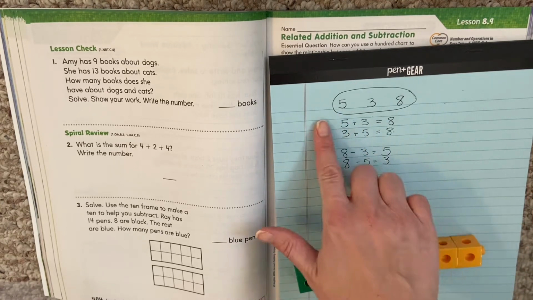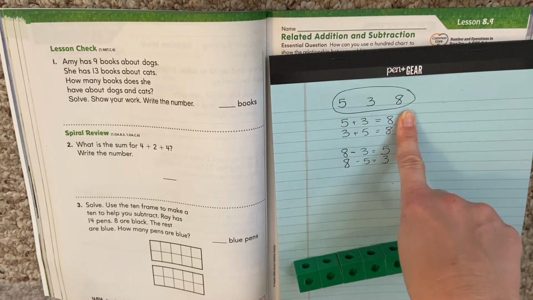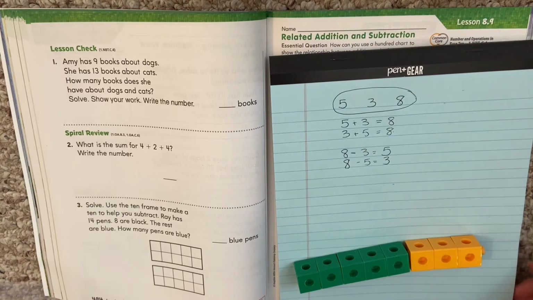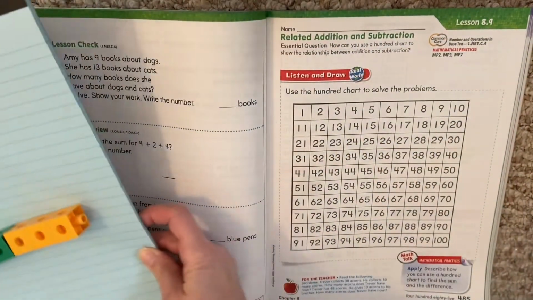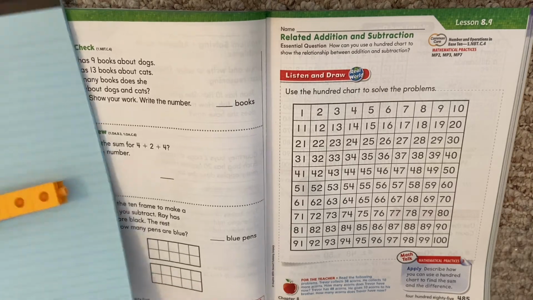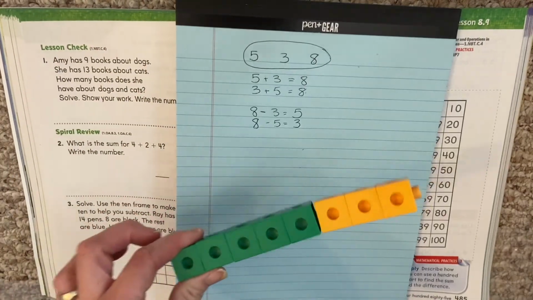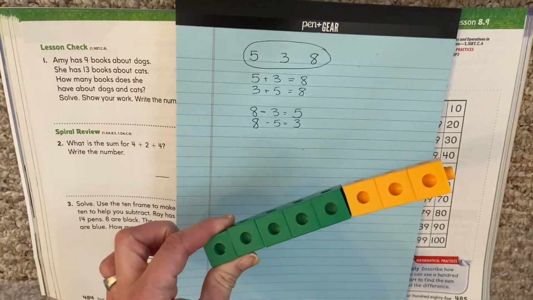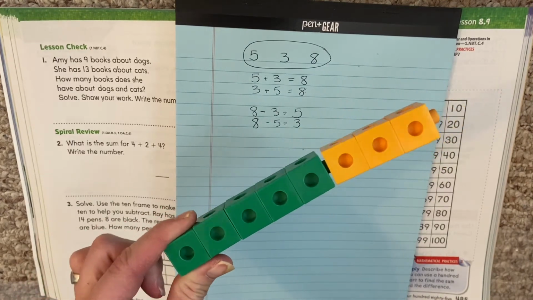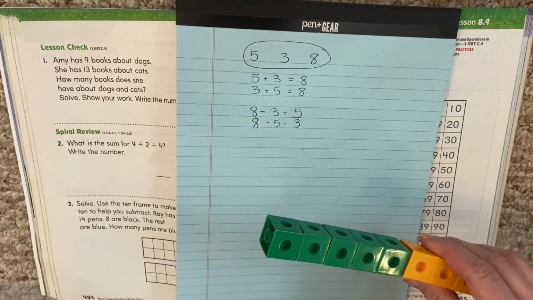Now, when we did related facts, we were using small numbers, right? We never used really big numbers like we're using right now, okay? But it works the same if we use small numbers or big. If we had a big number, I'm not going to be able to model it for you using these cubes. I don't have 60 of these to pull out to show you, okay?